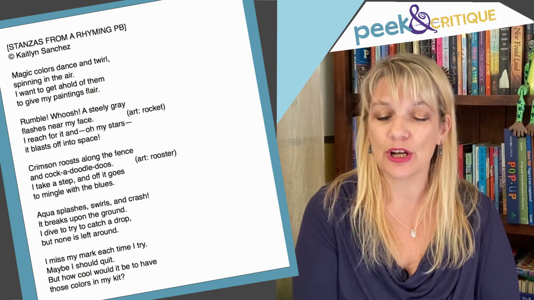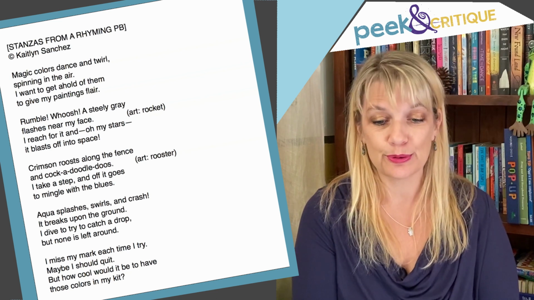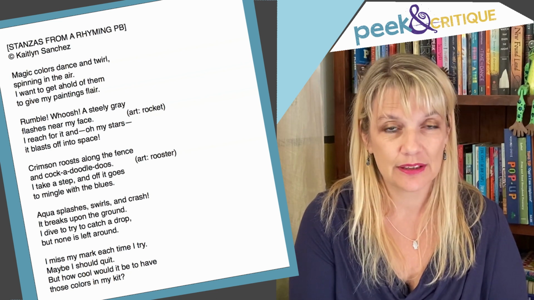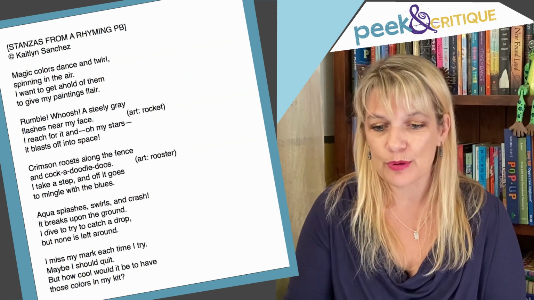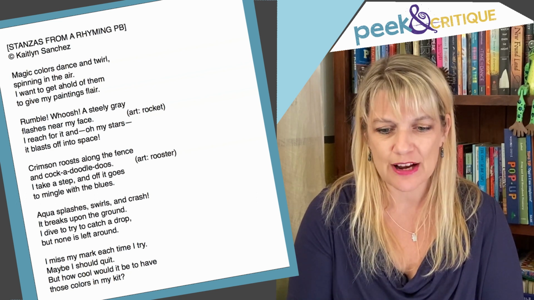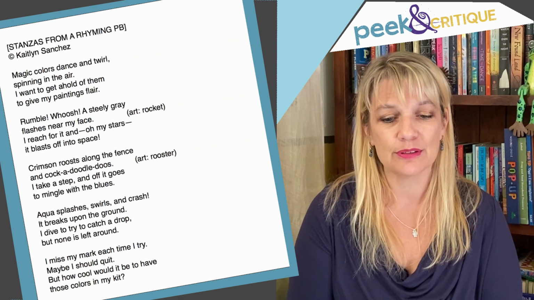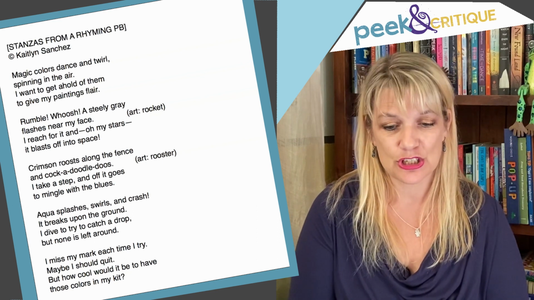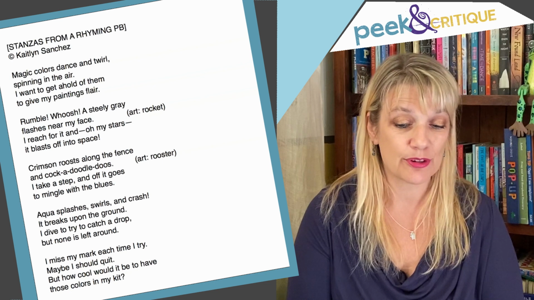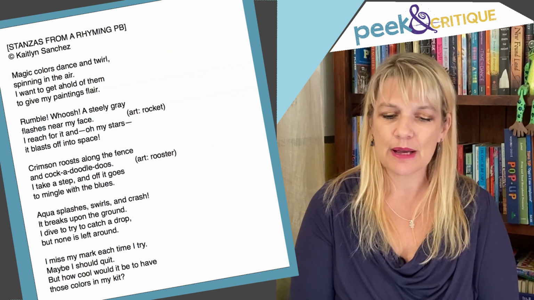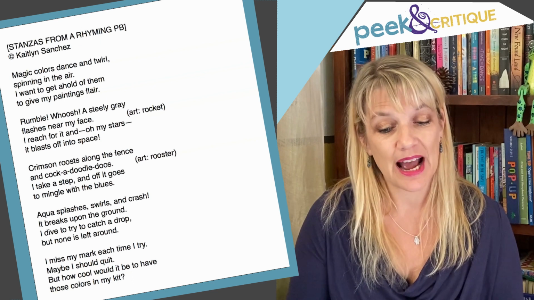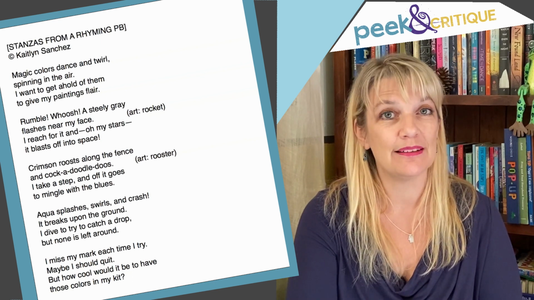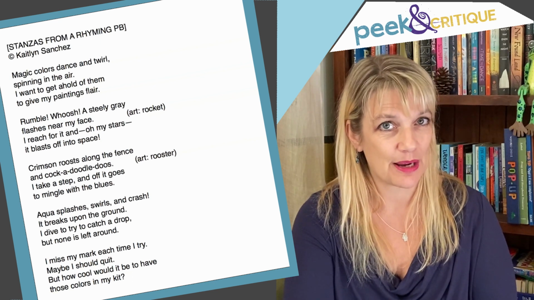Crimson roosts along the fence and cock-a-doodle-doos. I take a step and off it goes to mingle with the blues. Aqua splashes, swirls, and crash, it breaks upon the ground. I dive to try to catch a drop, but none is left around. I miss my mark each time I try. Maybe I should quit. But how cool would it be to have those colors in my kit?